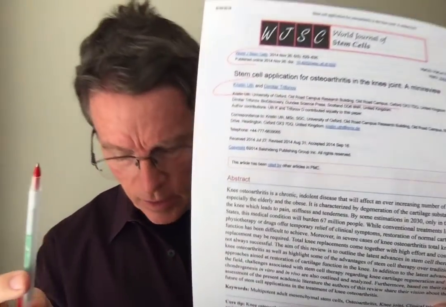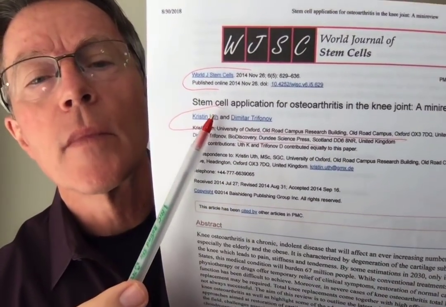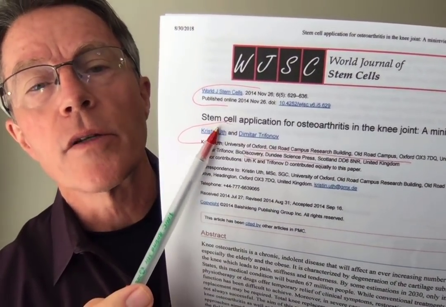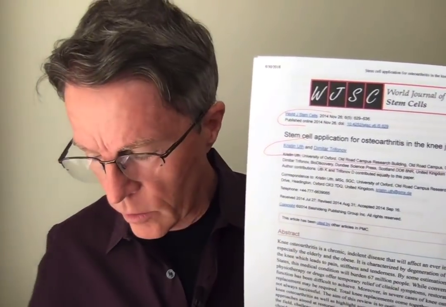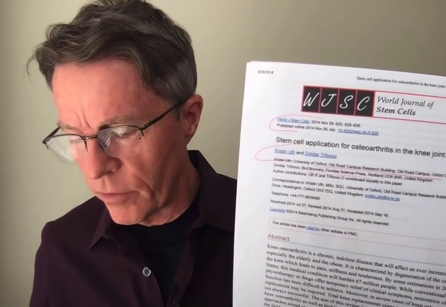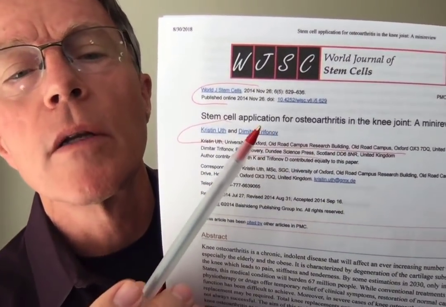I was planning on not doing this article. It's another meta-analysis or review of the literature on stem cell applications for arthritis of the knee, osteoarthritis. Again, it's a very big issue, but I decided to go ahead and maybe give you a warning, not to worry about going here if you do find this article, if you happen to be looking.